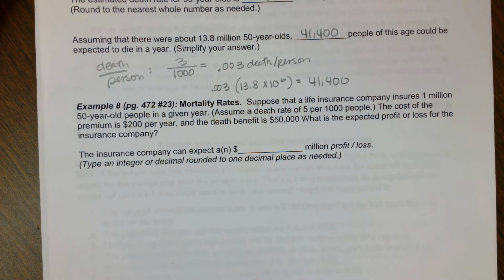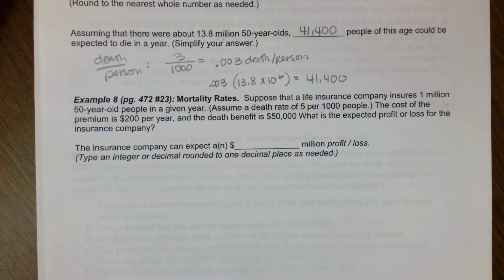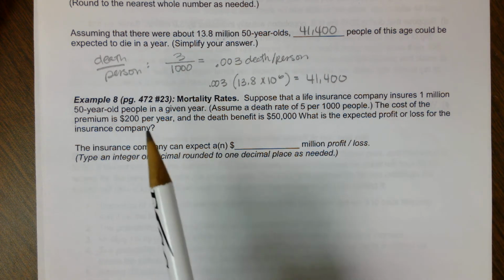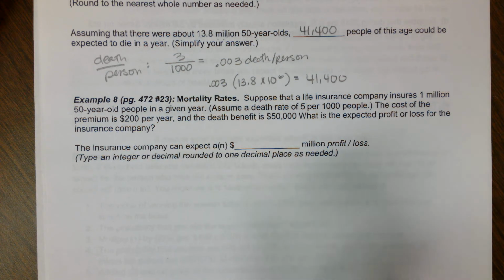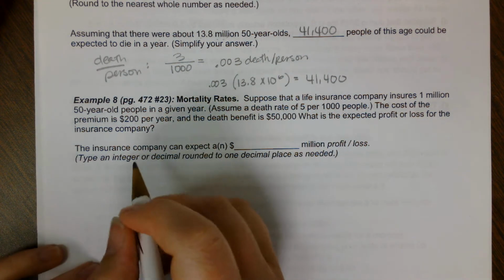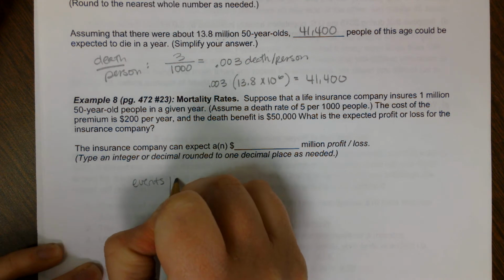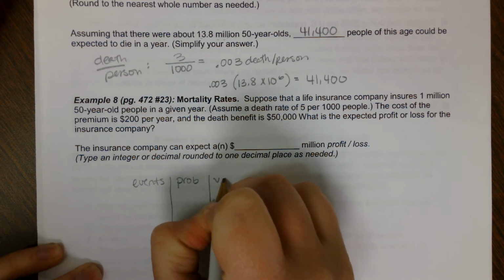Okay, example 8. Suppose a life insurance company insures 1 million 50-year-old people in a given year. Assume a death rate of 5 per 1,000 people. The cost of the premium is $200 per year, and the death benefit is $50,000. What is the expected profit or loss for the insurance company? Okay, so remember, we're going back to the last section. So expected profit. So we need our events, our probability, and our value.